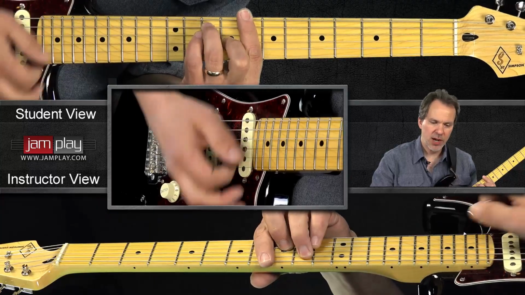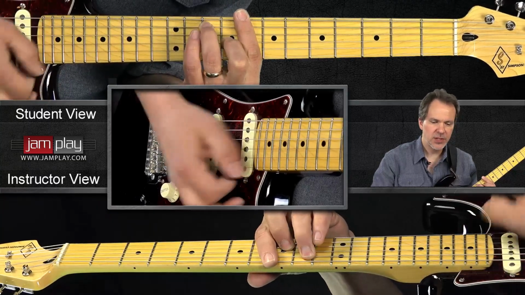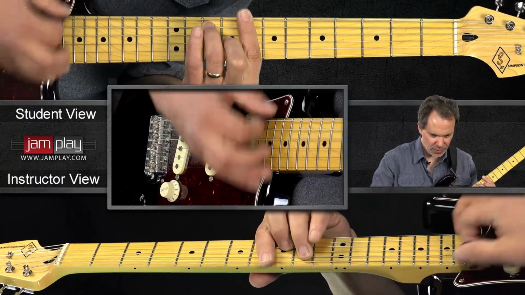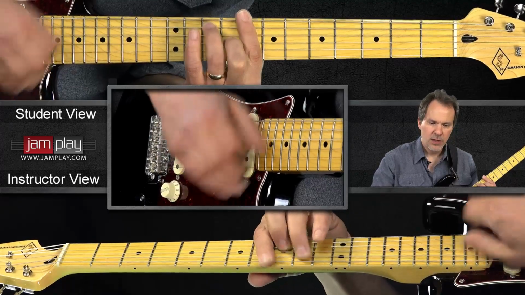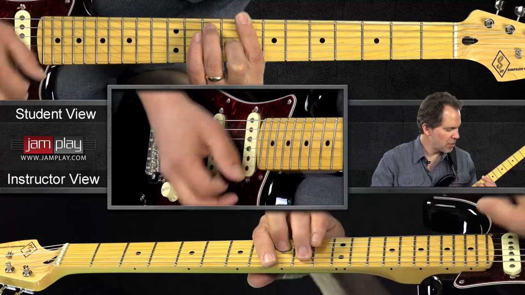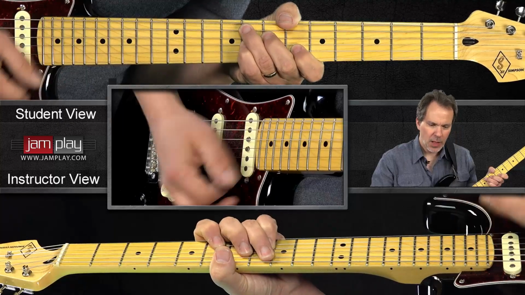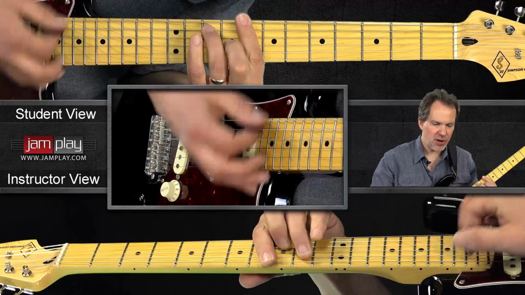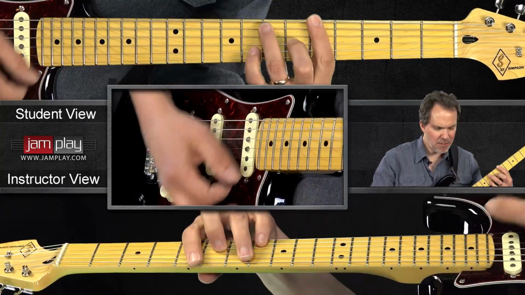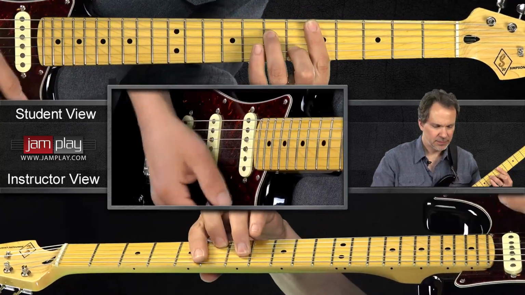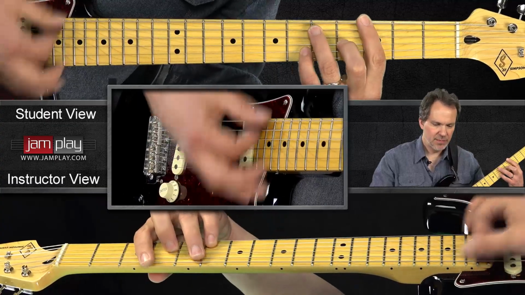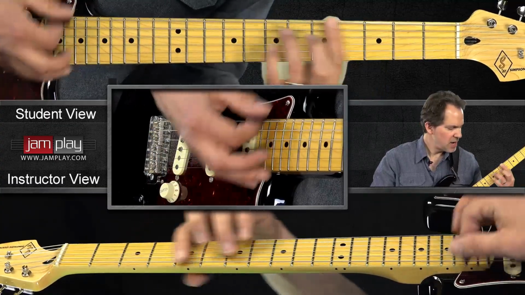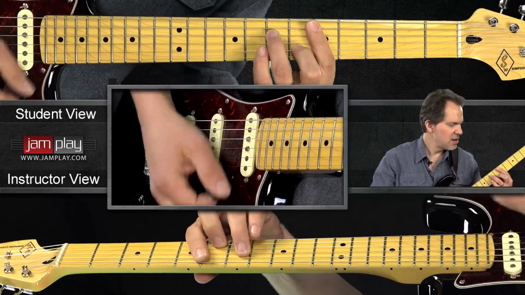Let me walk you through the chords. We're in the key of C, starting off with C7. 1, 2, 3, 4, just like any other blues, and then we go to the 4 chord for 2 bars, and back to the 1, but then we have a turnaround, E minor, A minor, D minor, G7, C, A minor, D minor, G.